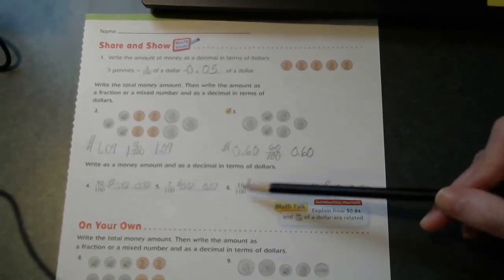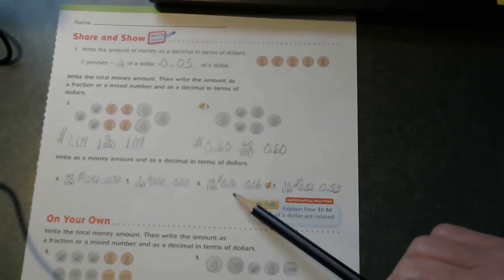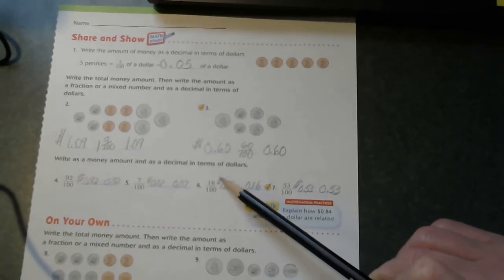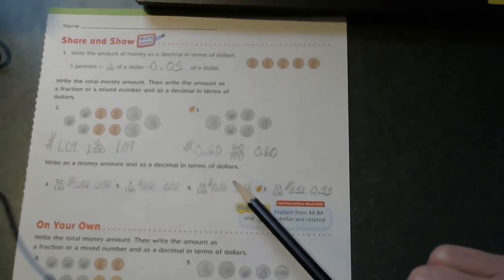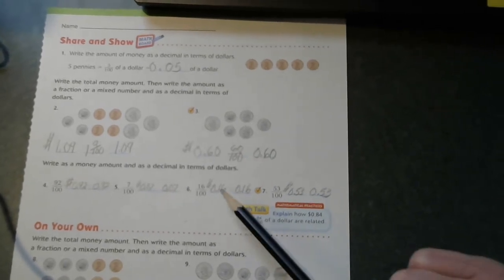Number 6 is 16 over 100, which is 16 cents, and I'm going to write that with a 0 in the ones place, a 1 in the tenths place, and a 6 in the hundredths place. So it's $0.16.